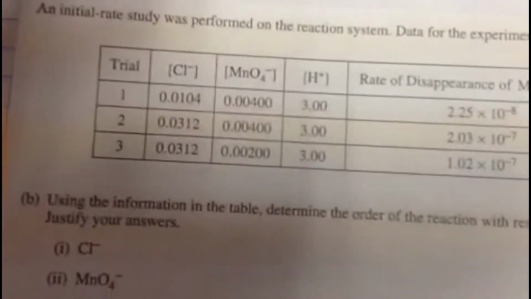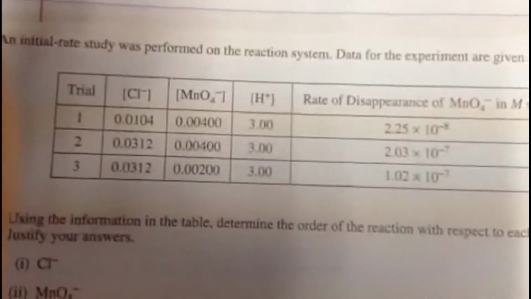So that's part 1. Part 2 is calculate the value of the rate constant K for the reaction, including appropriate units. So that's pretty easy. You just take your values from the table above that you're given. You pick any trial you want and you plug it into your equation. So I'll just pick trial 1.